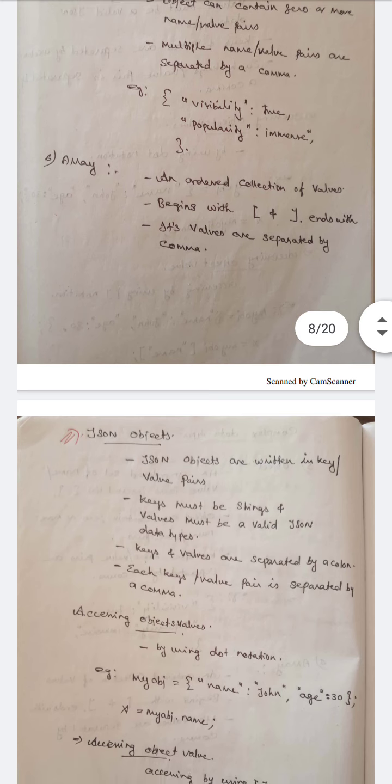First, the object is held inside curly brackets. Second, the object consists of zero or more name value pairs, each separated by a comma. Third, the key or name and value are separated by a colon, and the string is held inside double quotes. So an object consists of a number of key values.